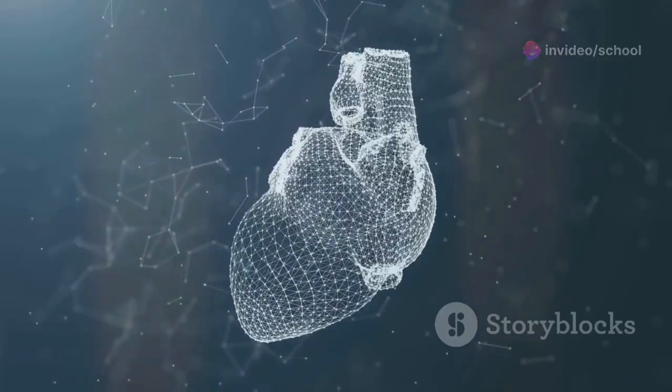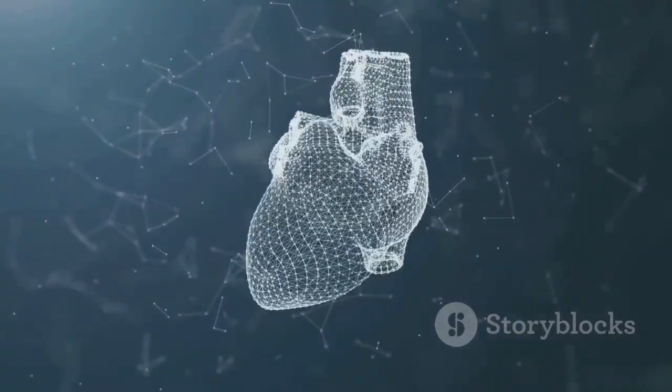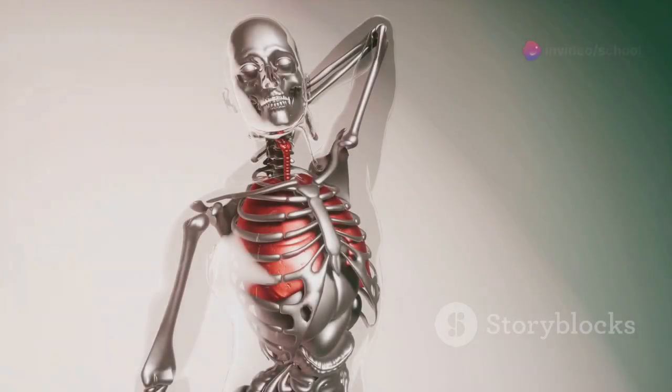Texturing and shading are the next steps. Apply textures to the models to make them look realistic. Use shaders to create appropriate lighting effects.